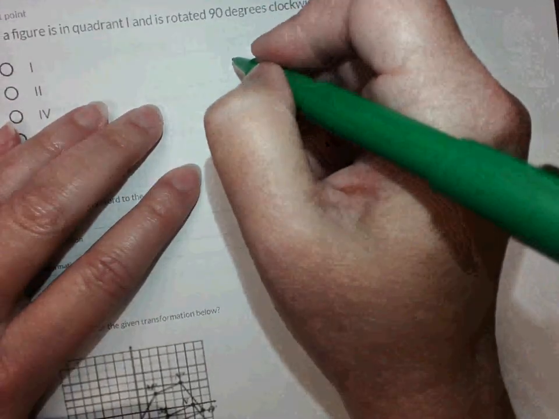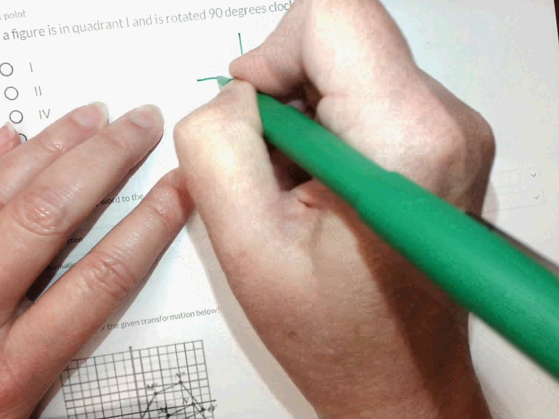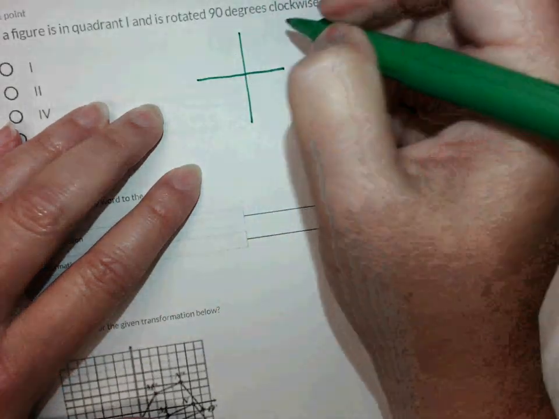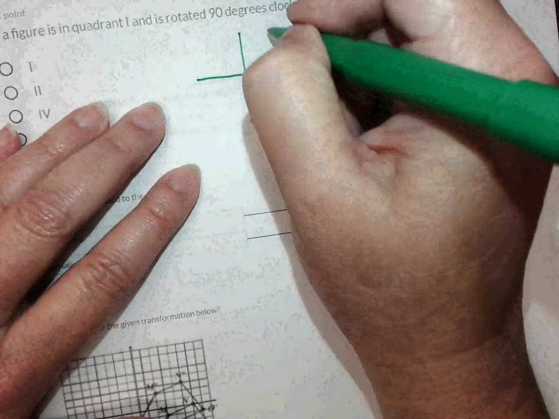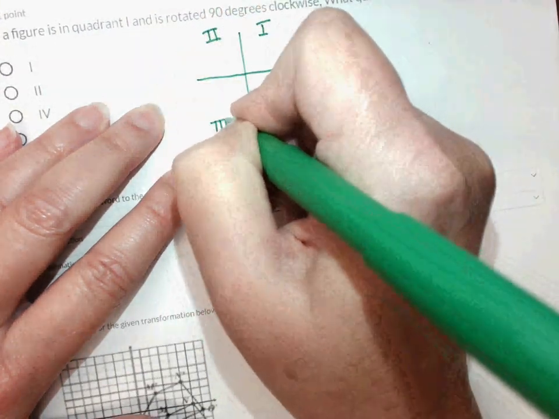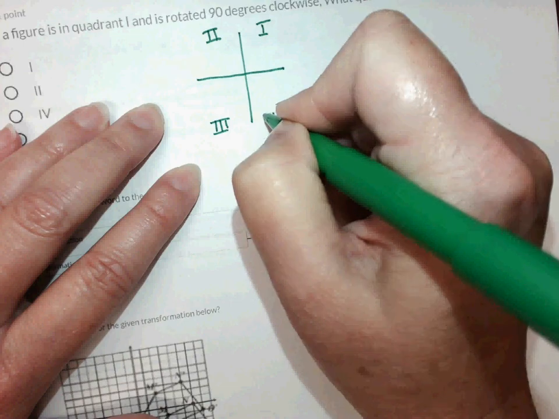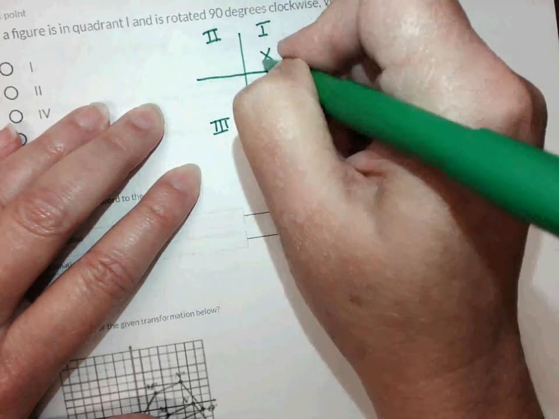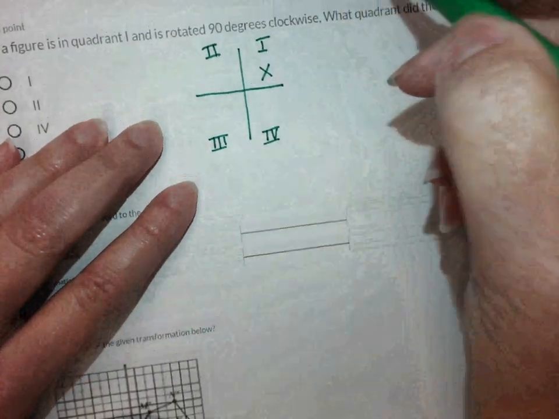All right, number 17. If a figure is in quadrant 1 and is rotated 90 degrees clockwise, I've got a figure in quadrant 1. This is 1, this is 2, this is 3, and this is 4. And here's the figure, and I'm going to go clockwise.